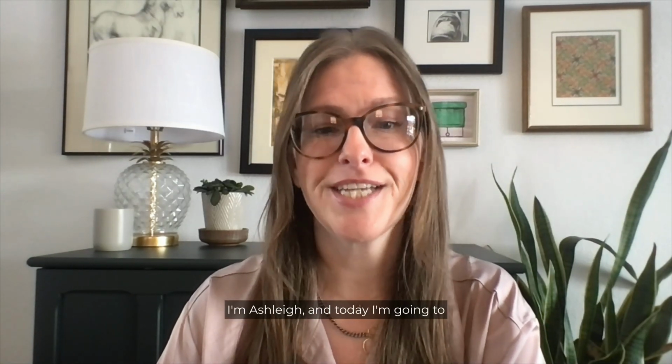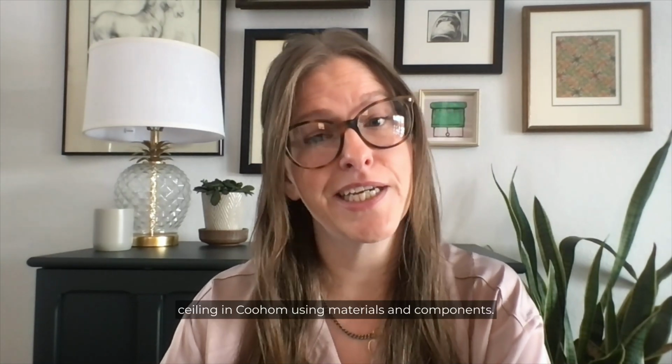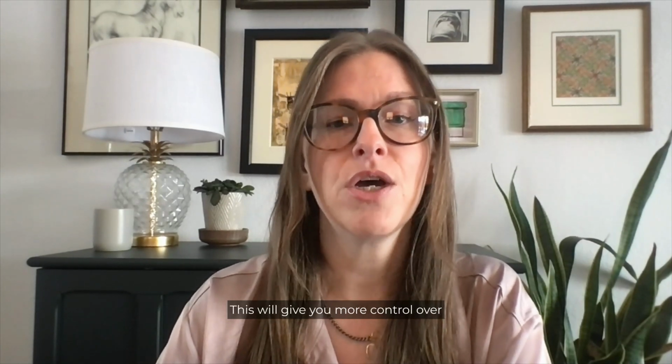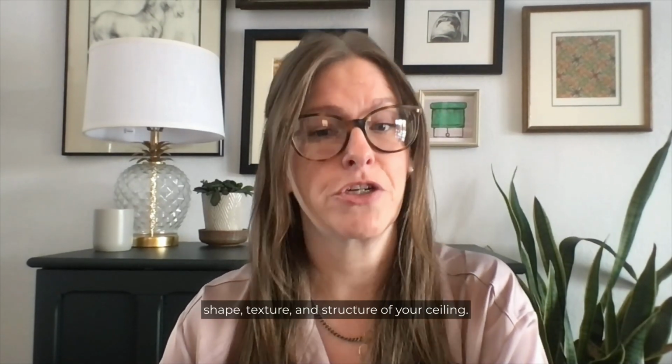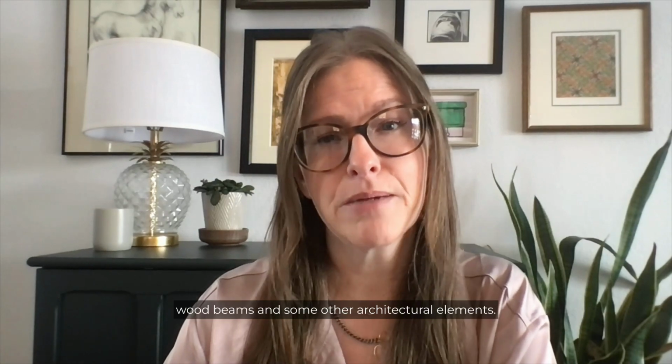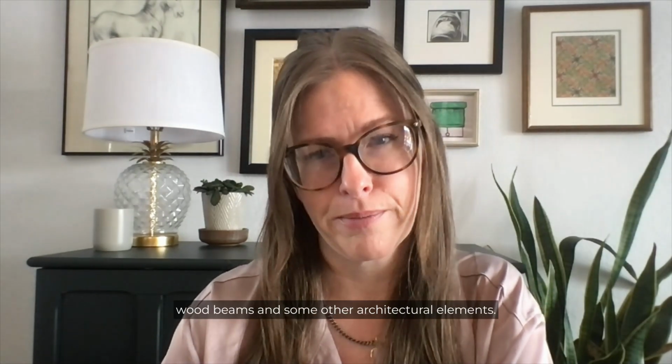I'm Ashleigh, and today I'm going to show you how to create a vaulted ceiling in Coohom using materials and components. This will give you more control over shape, texture, and structure of your ceiling. And I'll also show you how to add wood beams and some other architectural elements.